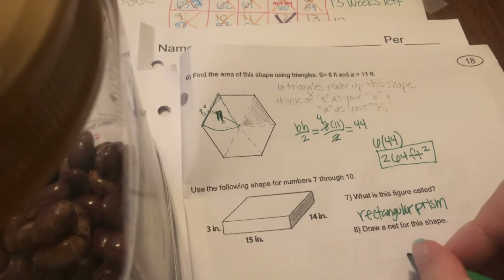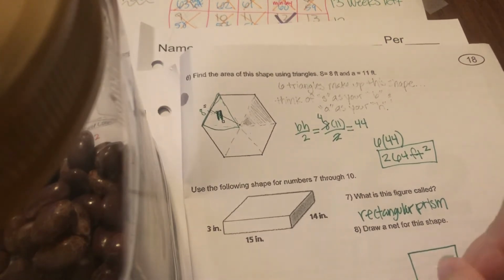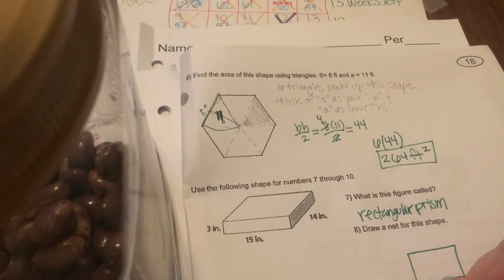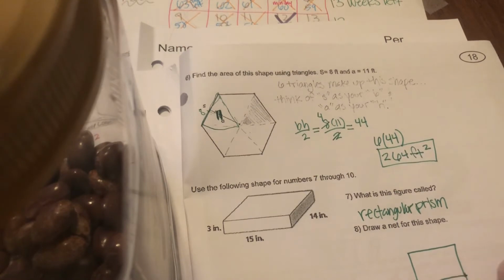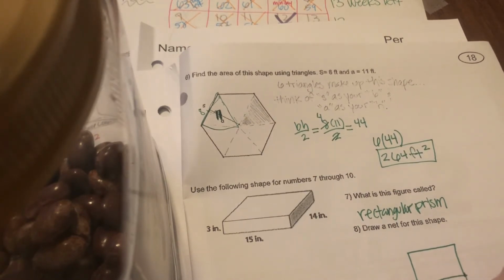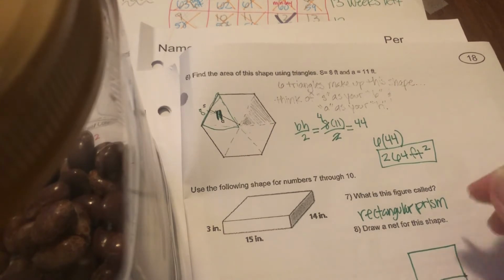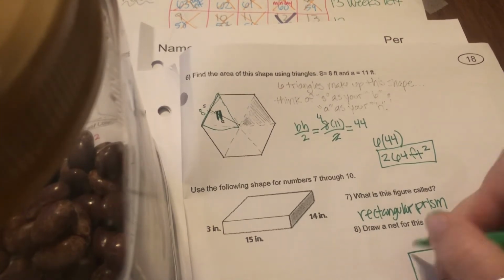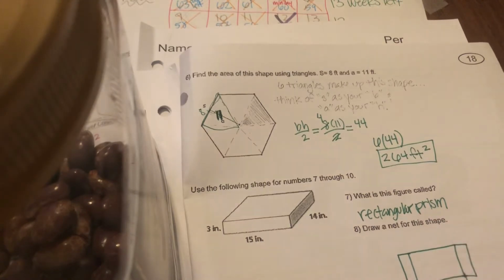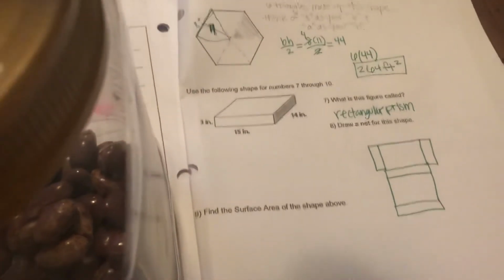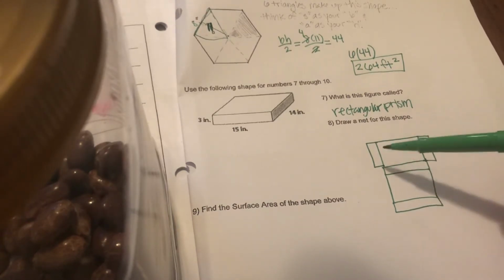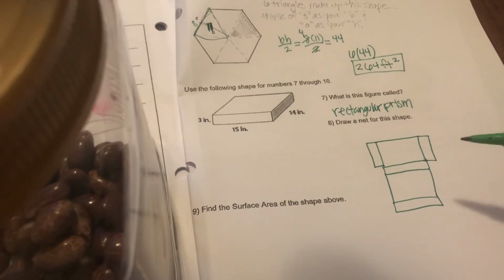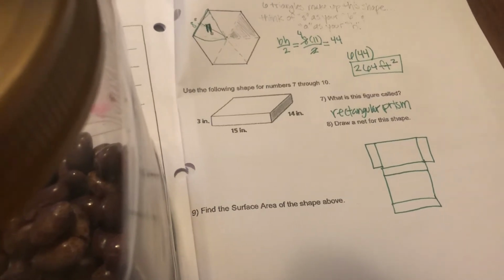Well, you have your big base right there, and then the skinny side connecting it, and then you have the big top and the skinny side connecting it, and then you have the two sides coming off. And there you go. There is a net drawing. As long as you have 1, 2, 3, 4, 5, 6 different sides, and they're all connected, odds are you did it correctly.